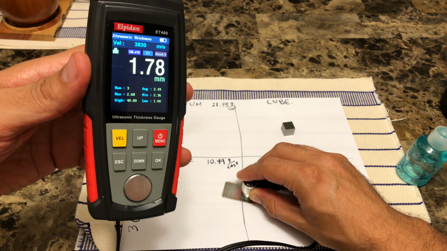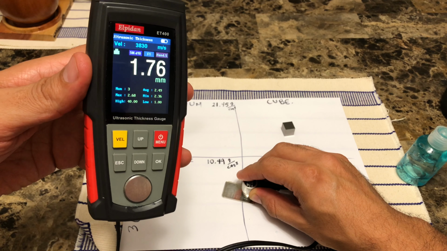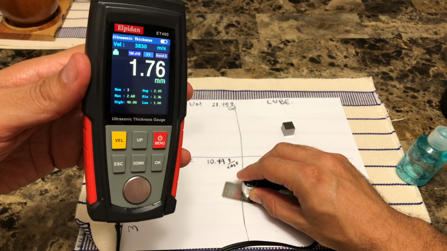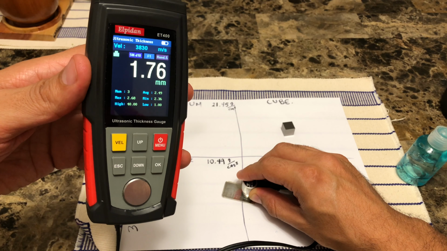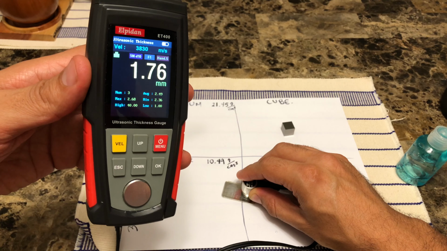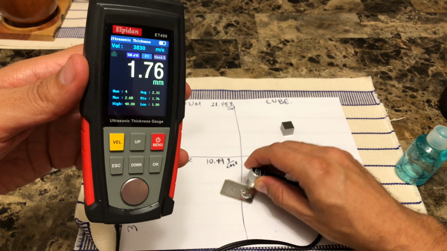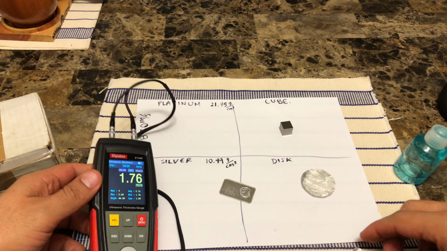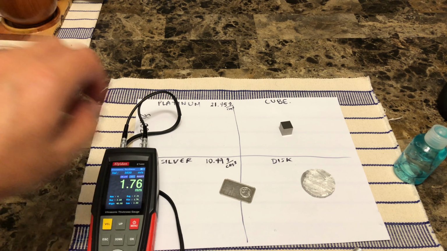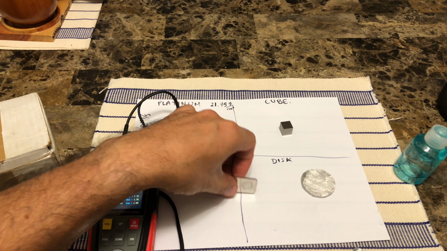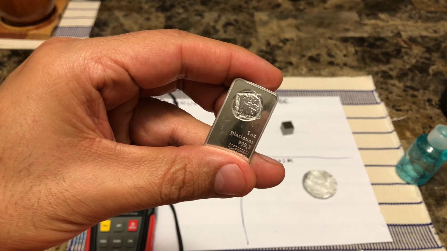Always try to use the smallest values because that's the closest it's going to be. So 1.76. We're going to go ahead and use 1.76 at the center of this square.